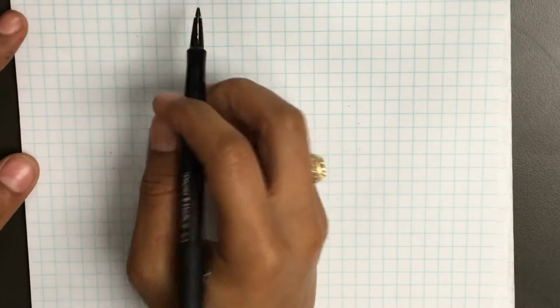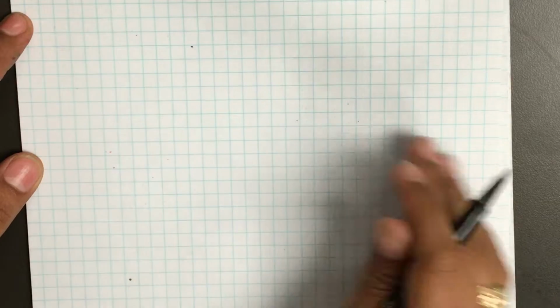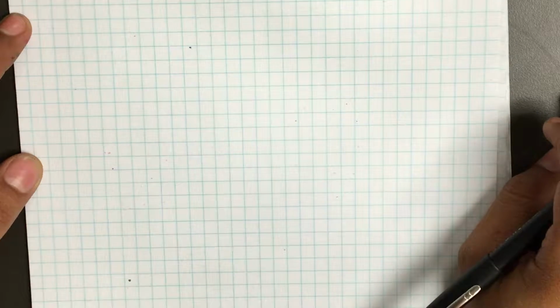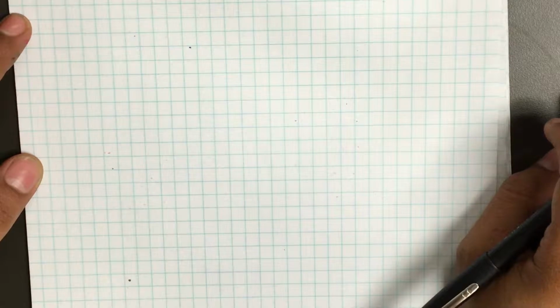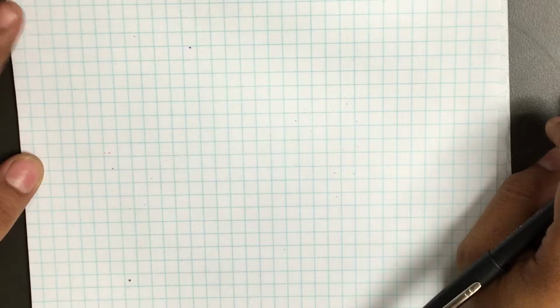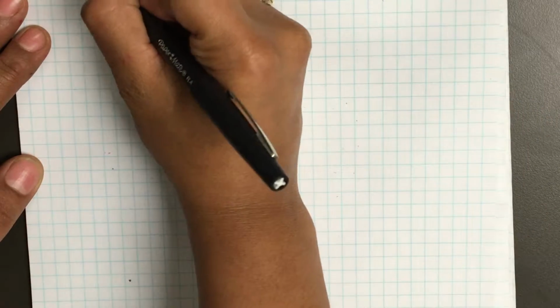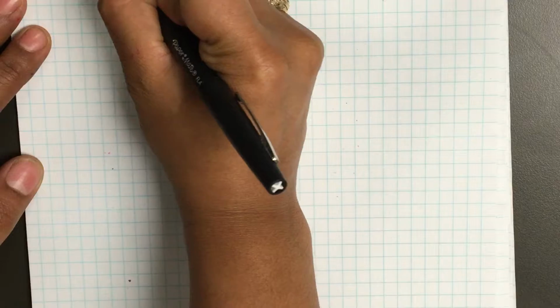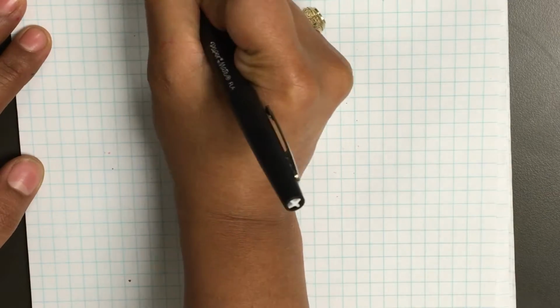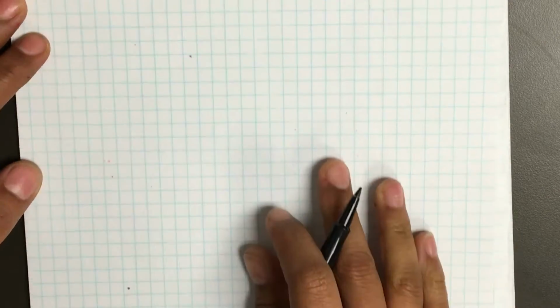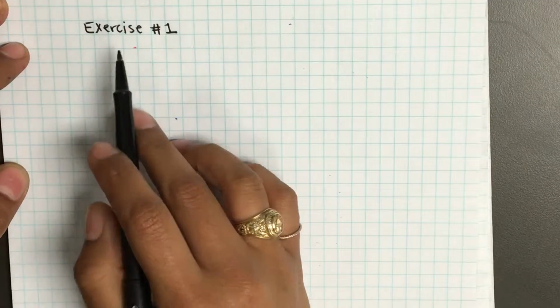Alrighty, hello. So today in class we talked about rationalizing the denominator by using conjugates, okay? So this is coming from exercise 1 in class.